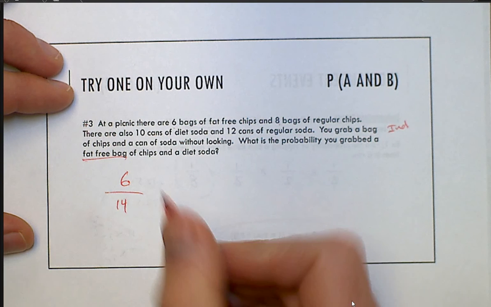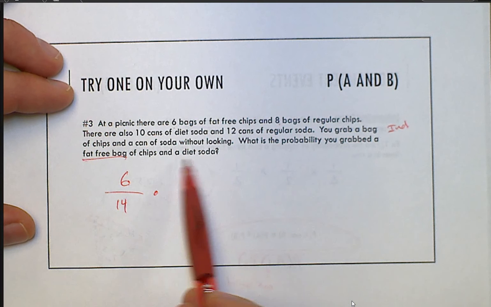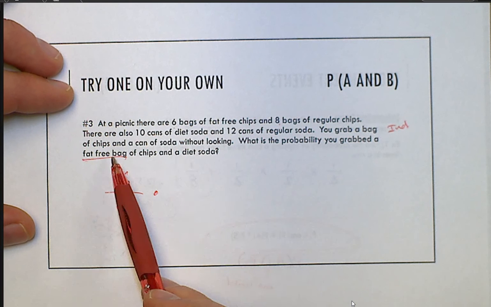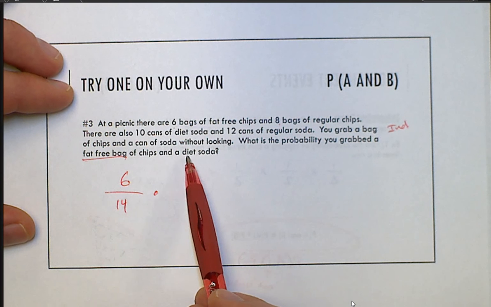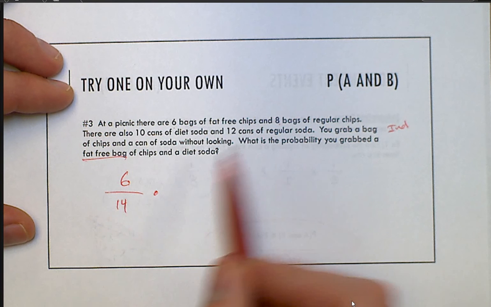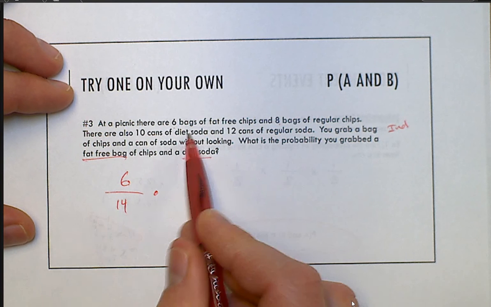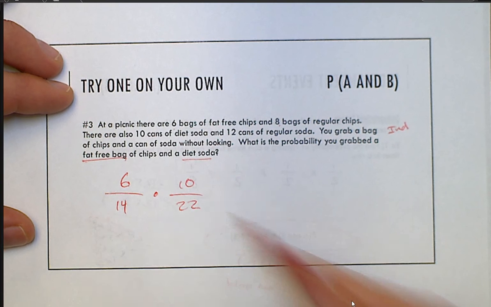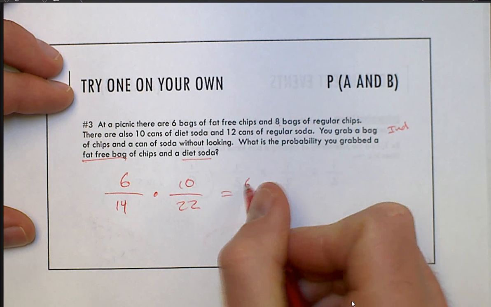And we're going to multiply that by diet soda. Again, me grabbing a bag of chips has no effect on the outcome of me grabbing a soda. So we want diet soda. I believe there were 10 cans of diet soda, and there were 22 total. So we're going to multiply those 2 together. If you do that, you get 60 over 308.